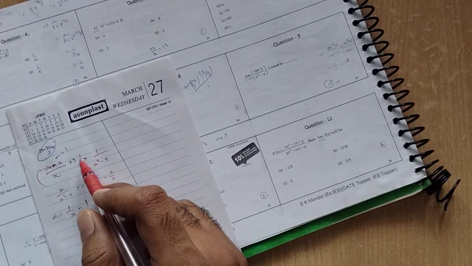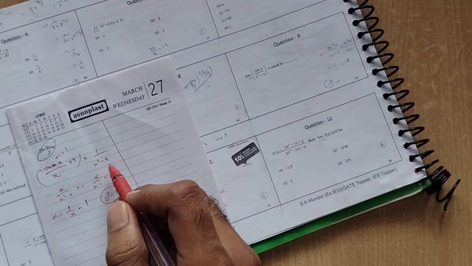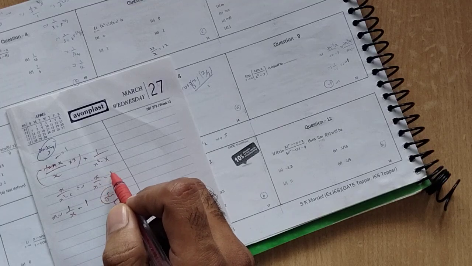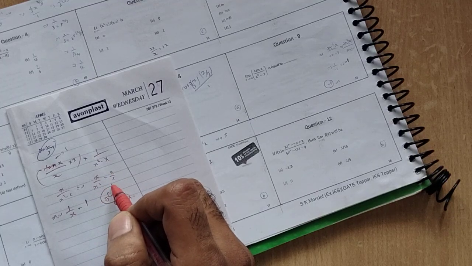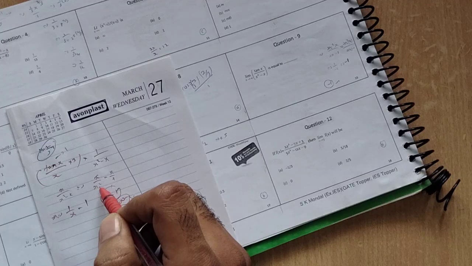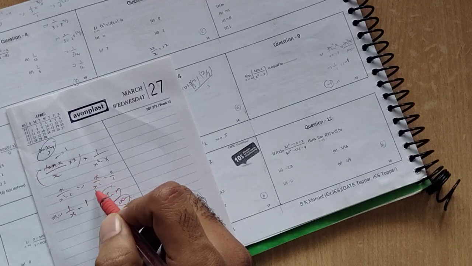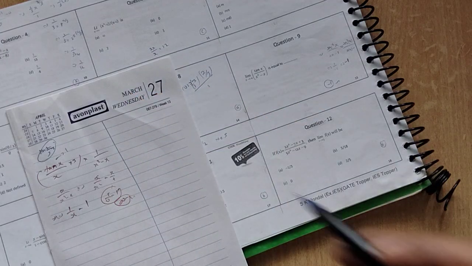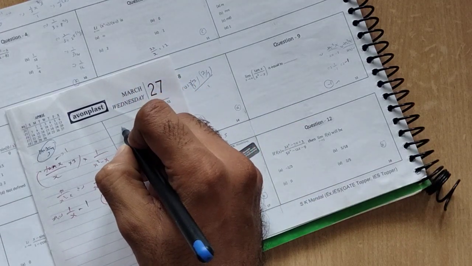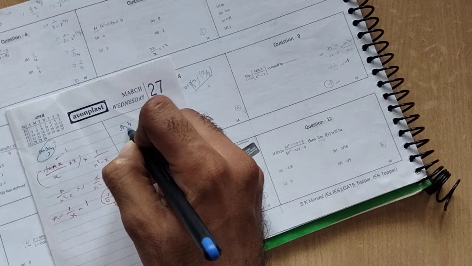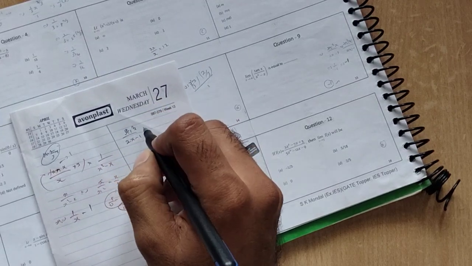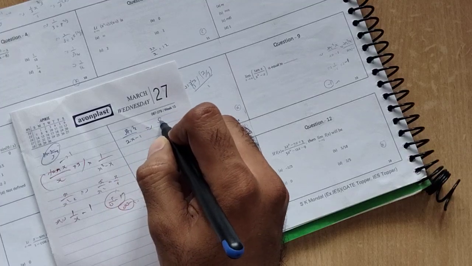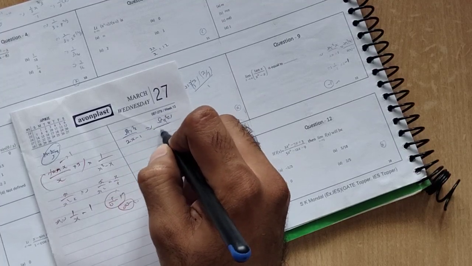x square minus x. Okay, so whenever you are having confusion and the answer doesn't come in, just differentiate. Tan sec square x, divided by 2 times x minus 1. So when you just put inside, sec 0 is 0, sec square 0 is 0, and it will be 2 times 0.